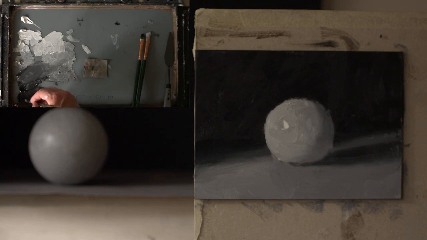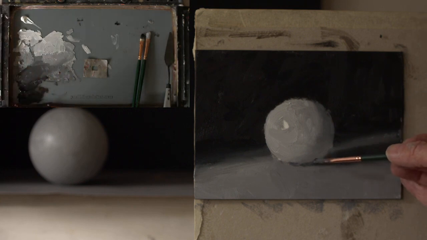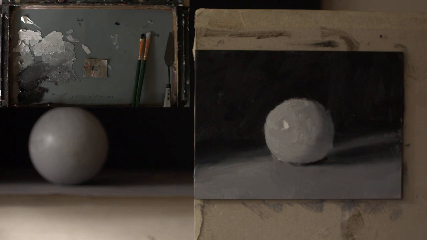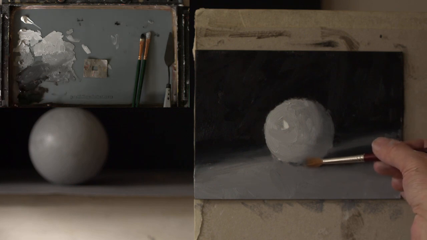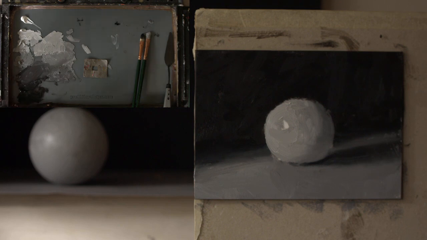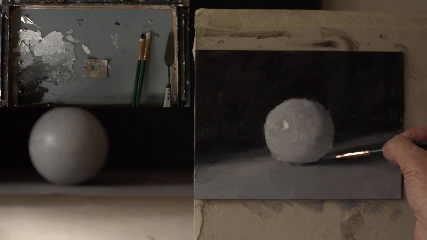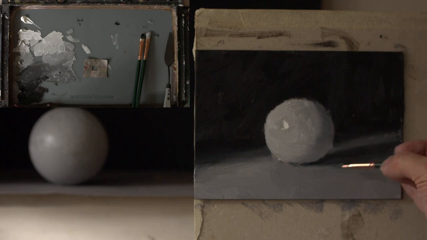Now directly underneath, in the core shadow here, in the cast shadow, is what we call the occlusion, which is an area of no light at all. So you use your darkest value there, which is black. My drawing is a little bit out there, and then I'll give that a quick stroke. Not too much because I don't want to lose the value. I need to sort out a bit of the drawing there as well. It's not very sphere-like, that bit. Got a bit lumpy.